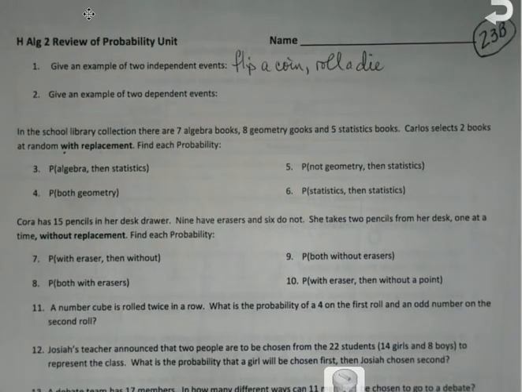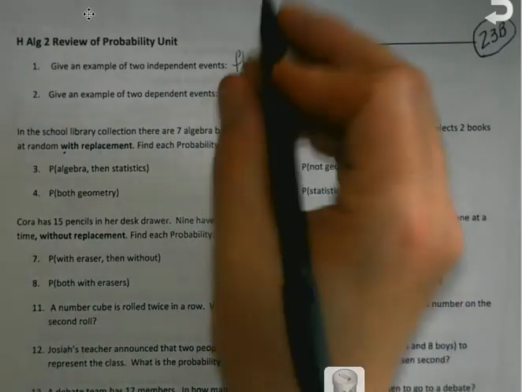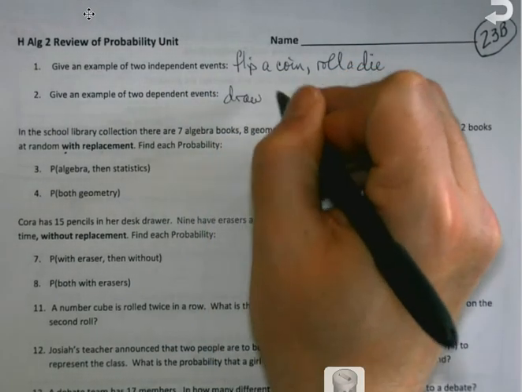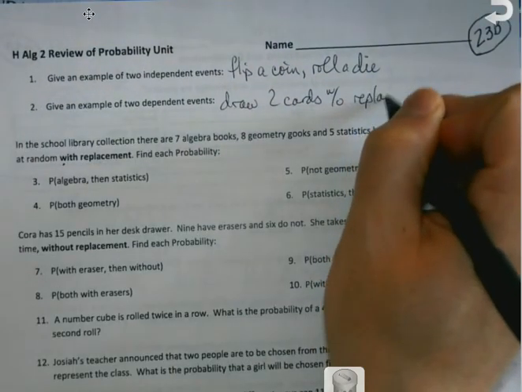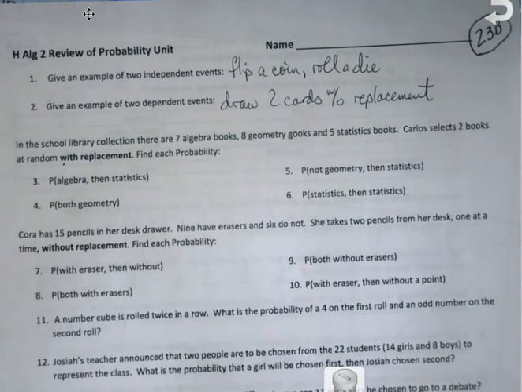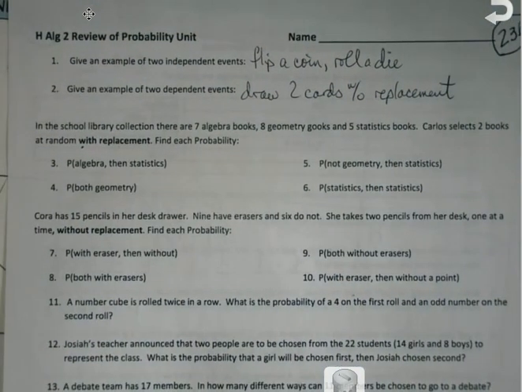What about two events that would be dependent on each other? There's one specific example I'm thinking of that we've actually done quite a bit with the probability. How can you do one thing and what happens next changes? One option may be drawing two cards without replacement, because once I take the first card out, I change the probability because I have fewer cards to deal with now.